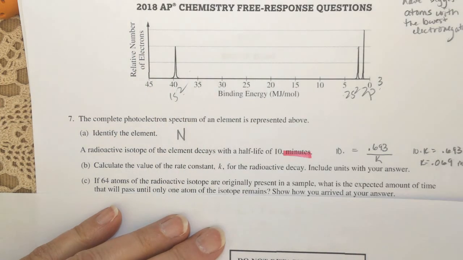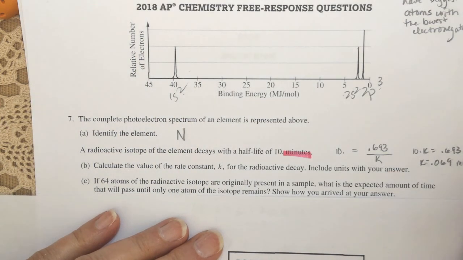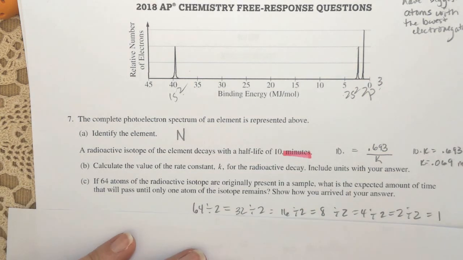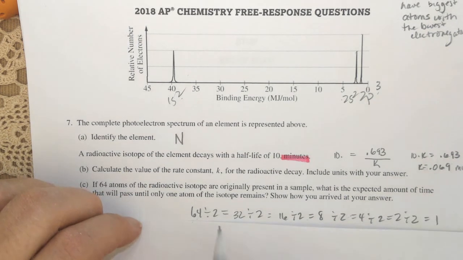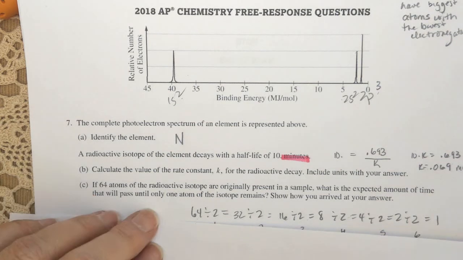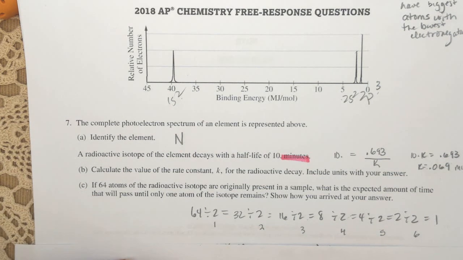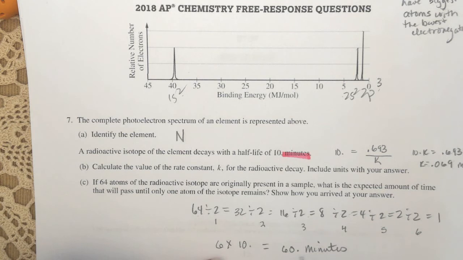It is much easier to just say, okay, 64 to 1. How many times did that cut in half? 64 divided by 2 is 32, divided by 2 is 16, divided by 2 is 8, divided by 2 is 4, divided by 2 is 2, divided by 2 is 1. How many times did I cut in half? 6 times. So 6 times 10 is 60 minutes.